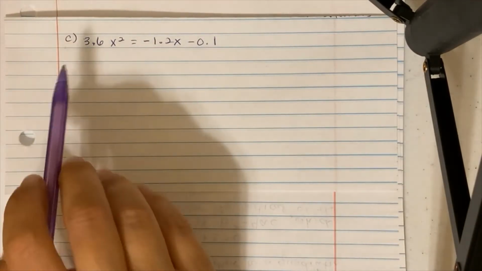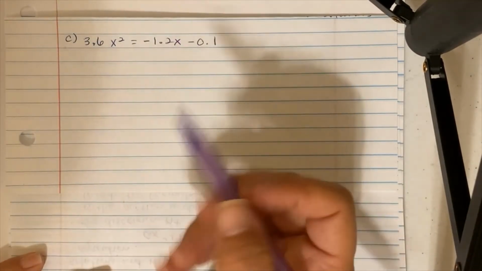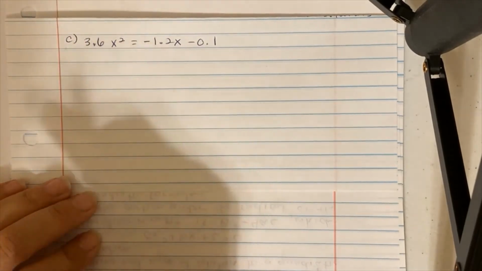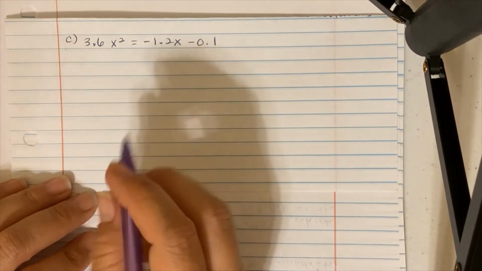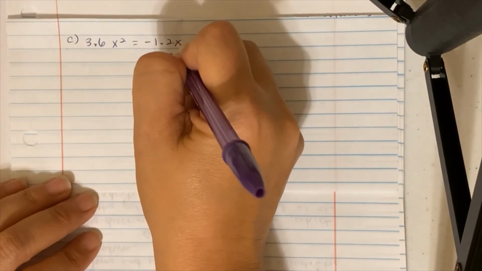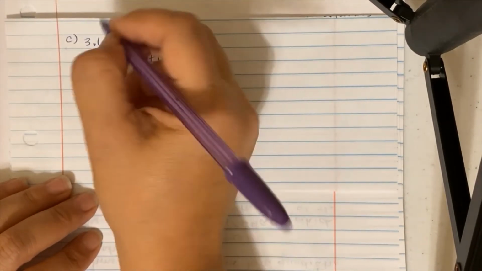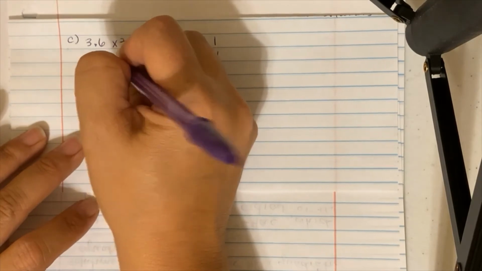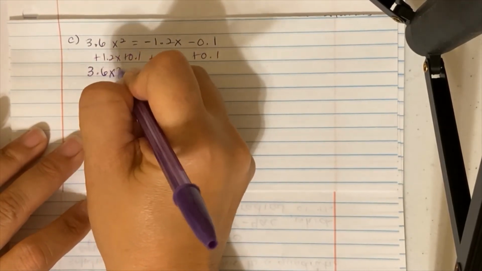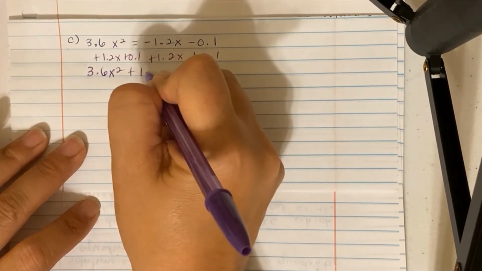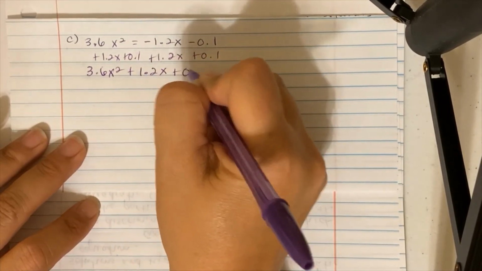On C, I use decimals because, you know, I don't like giving you guys easy problems. So the first thing we're going to do is move everything to one side. So I'm going to add 1.2x over, add the 0.1. So we get 3.6x squared plus 1.2x plus 0.1 equal to 0.